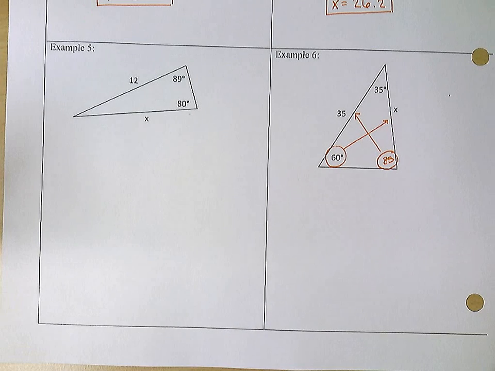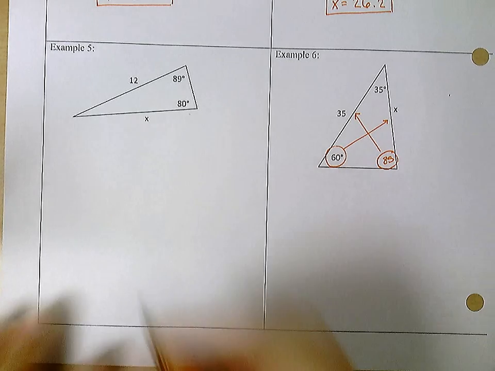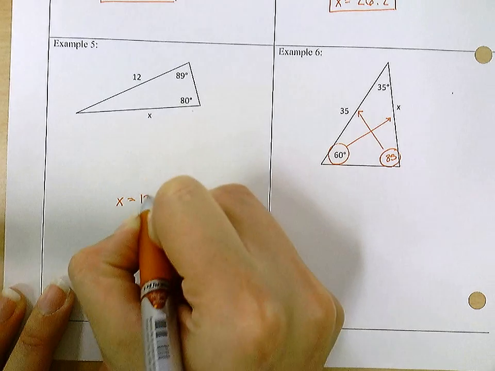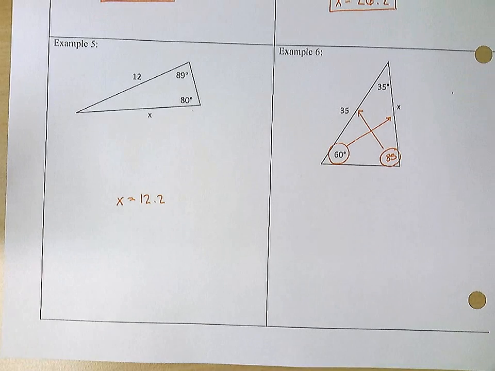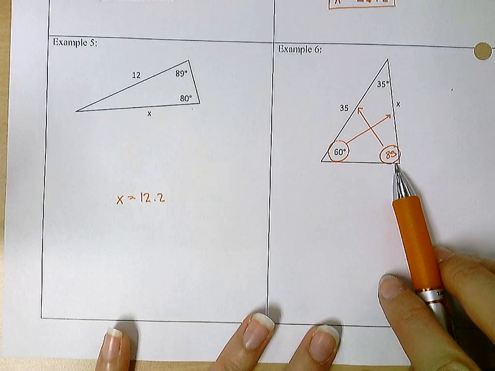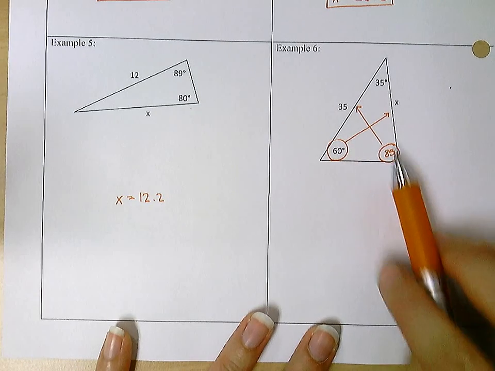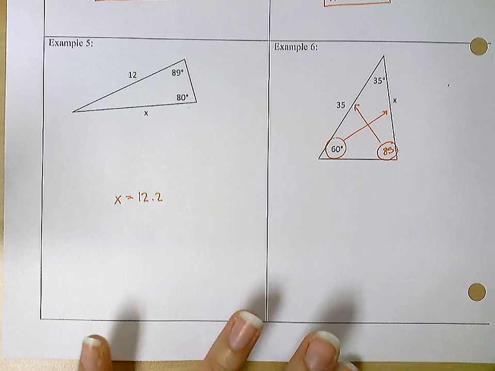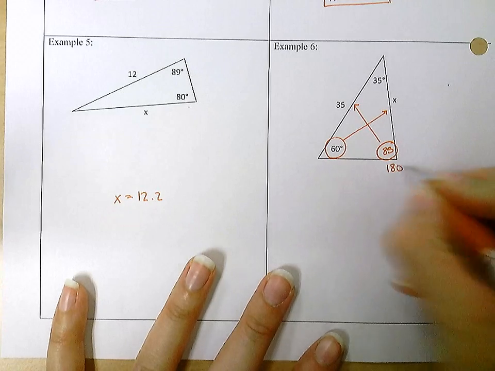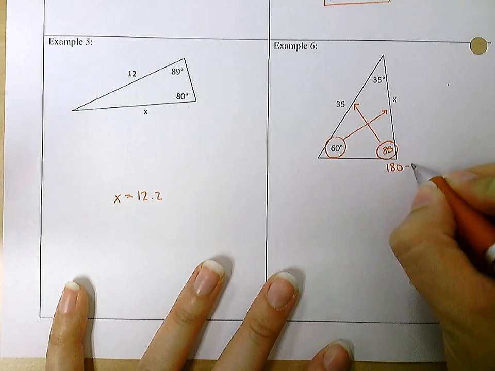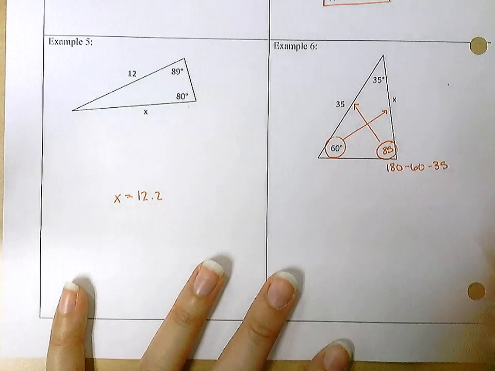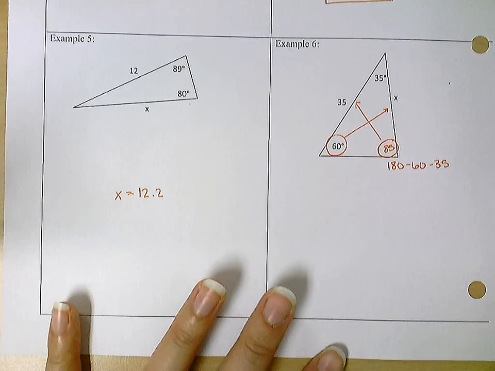All right, so I did ask you to do example 6. Come back together. If you did example 5, you should have x is equal to 12.2. But for example 6, you did have to find this remaining angle here because that angle has an opposite side of 35. So again, to find that angle, you just take 180, subtract your other 2 to get 85.